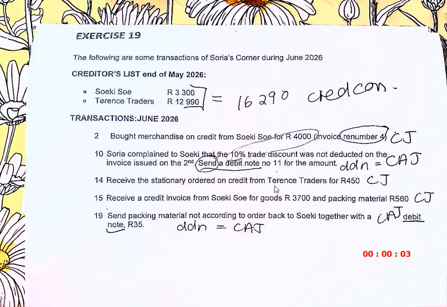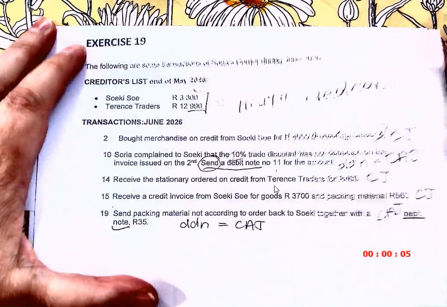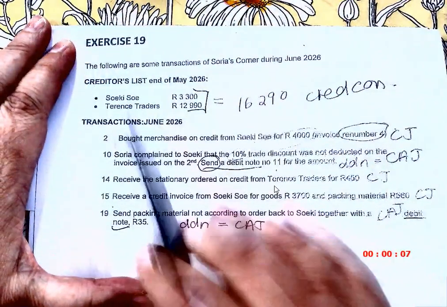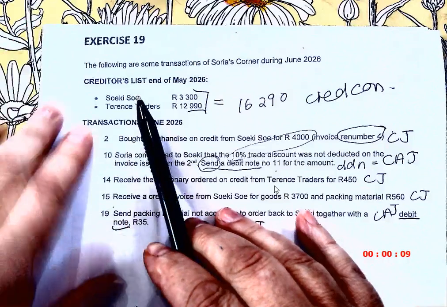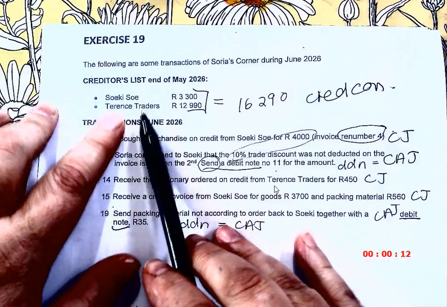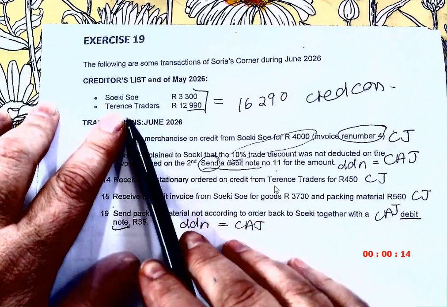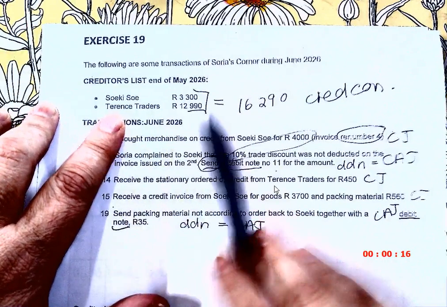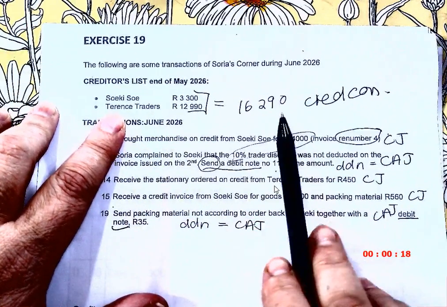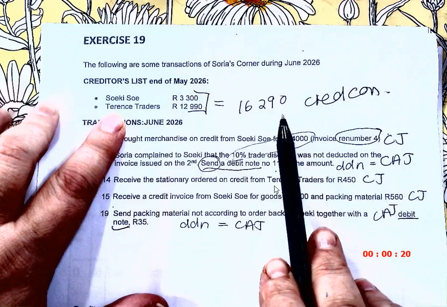Okay, so let's look at exercise 19. So now it's a CJ and a CAJ. Explain to the kids again, what is a creditor's list? Creditors list is the separate creditors that we owe, but together they give me the creditors control balance.